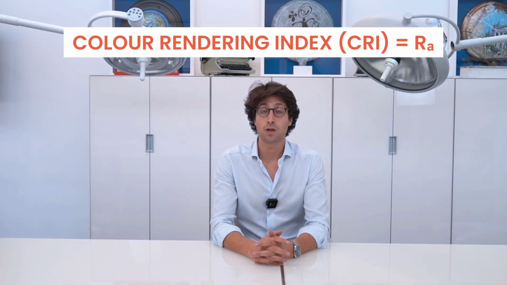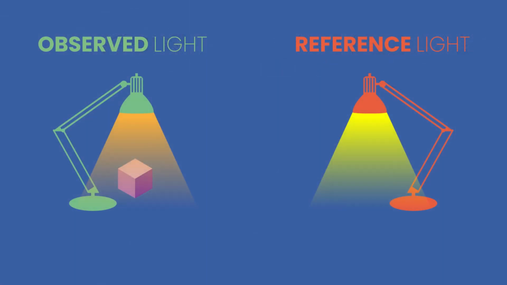Actually, the color rendering index value, normally defined as Ra, does not directly represent the comparison between these two color renditions as much as it represents the arithmetic mean of the comparison of 8 test colors between the source under consideration and the reference source.